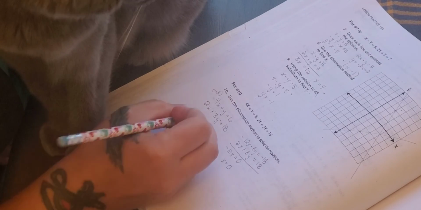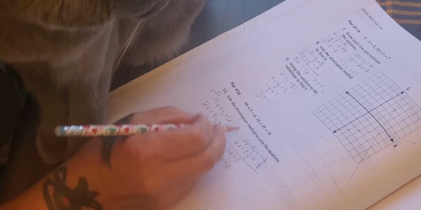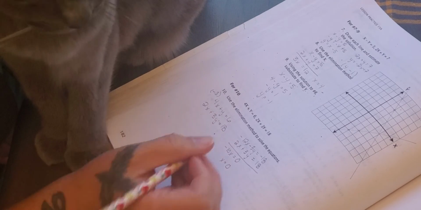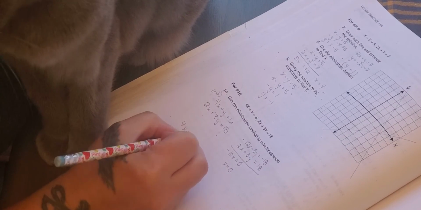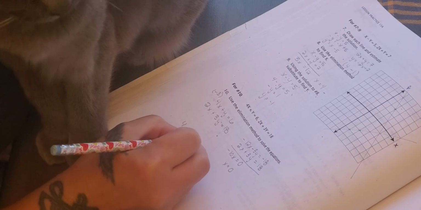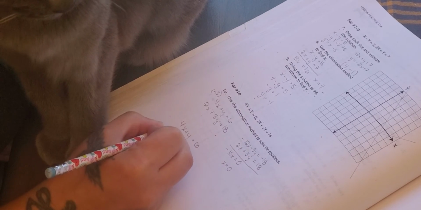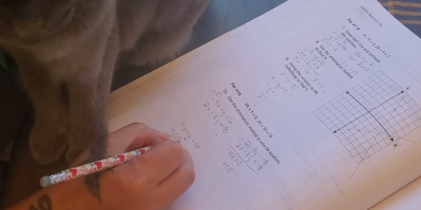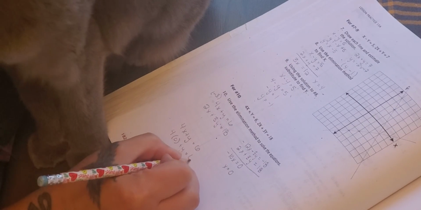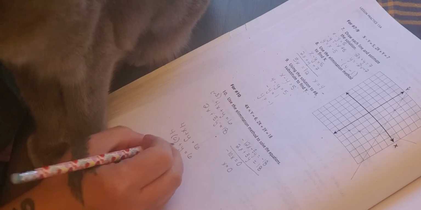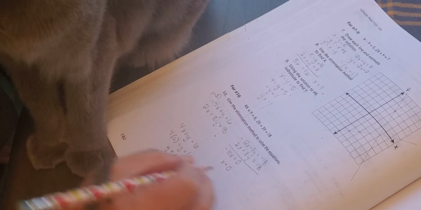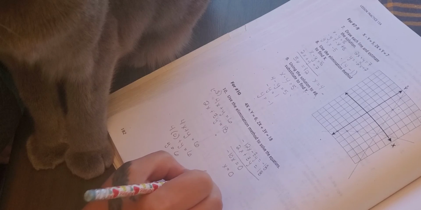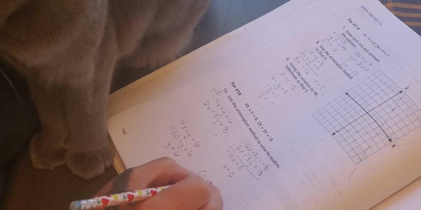Okay, then we plop our 0 into either one of these equations. Let's just pick the first one. 4x plus y equals 6. So 4 times 0 plus y equals 6. 4 times 0 is 0, so that leaves y equals 6. So our solution is 0, 6.